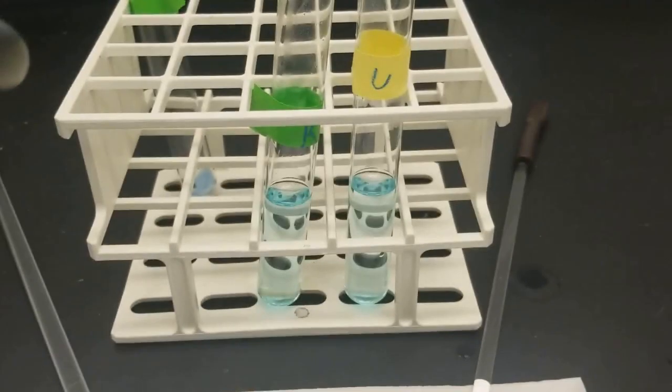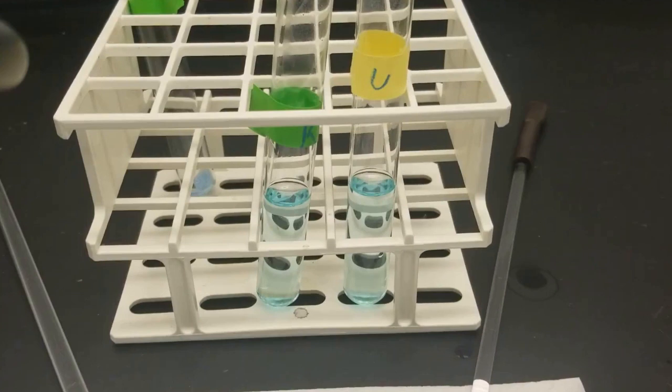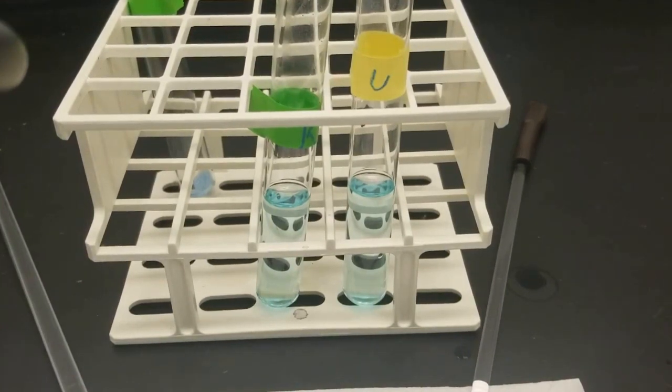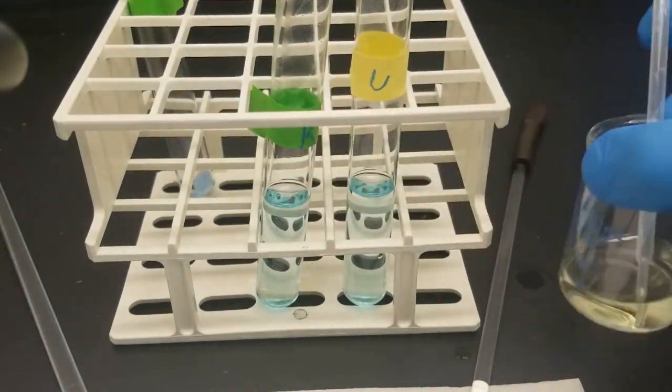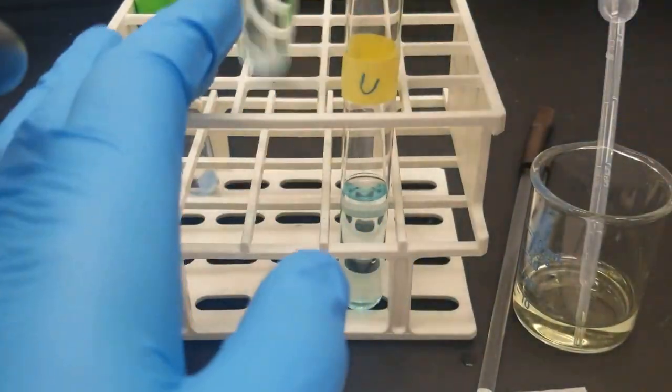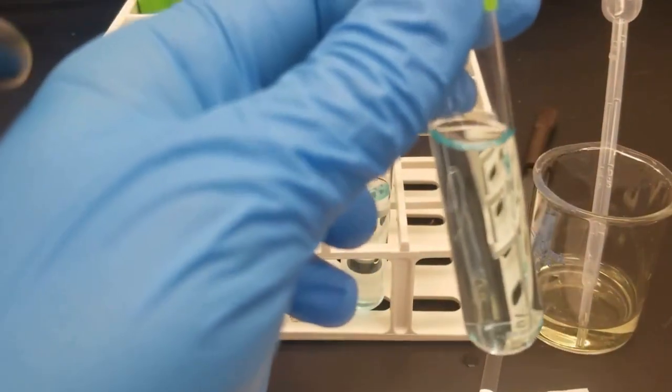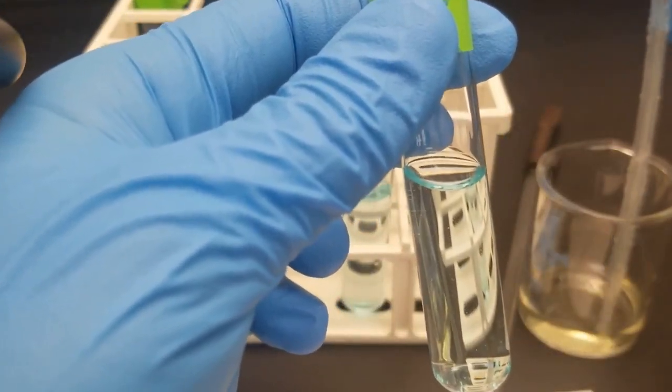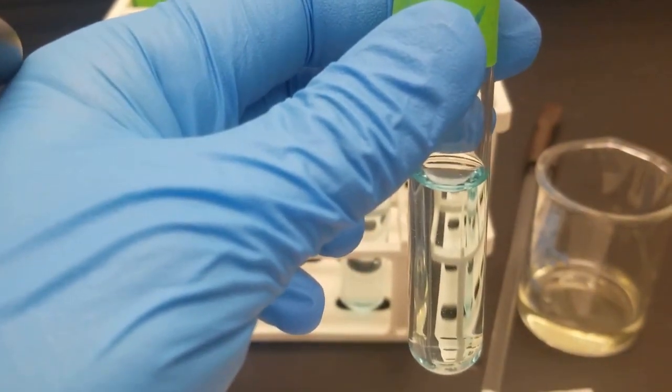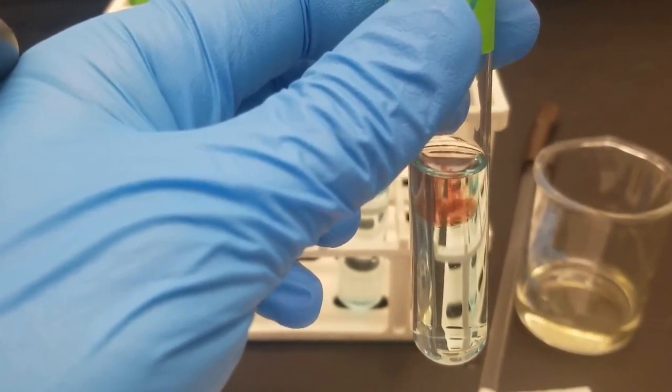Next up, we're going to add this potassium ferrocyanide and take a look for a red precipitate to form. Here it is. You can see it's kind of like this off-white yellow solution. Good camera angle. There it is.